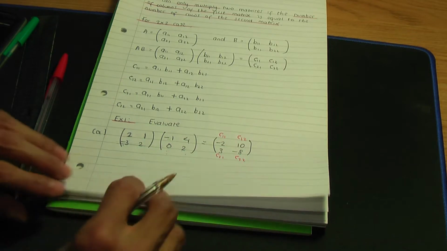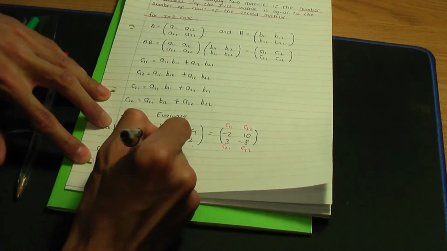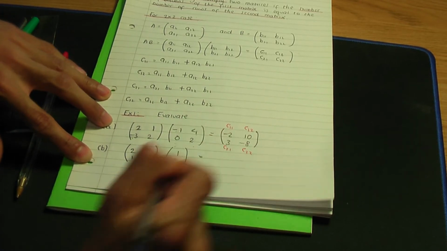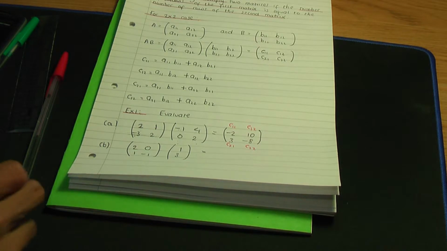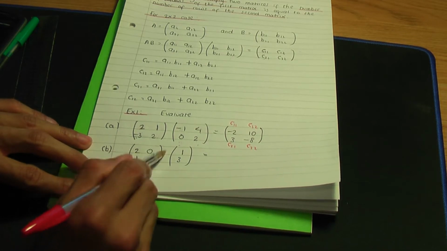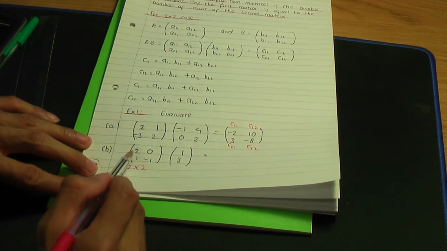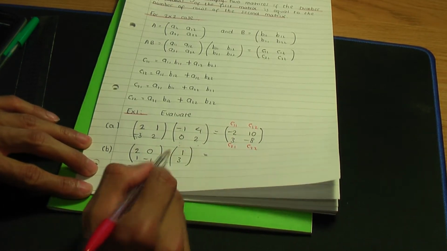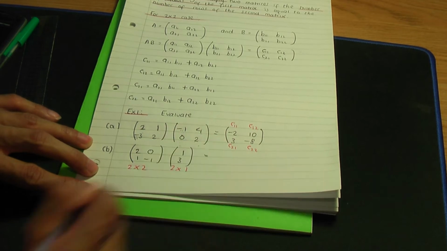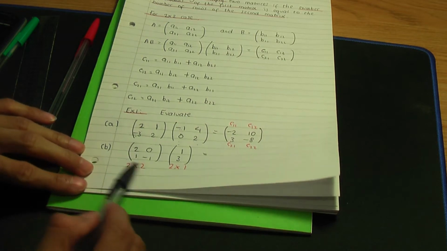So let's try another, just one more. In part B, let's multiply 2, 0, 1, minus 1 by the matrix 1, 3. Let me show you another trick. The dimension or the size of the first matrix is 2 by 2, since I've got 2 rows and 2 columns. The dimension of the second matrix is 2 by 1, since I've got 2 rows and 1 column. Firstly, let me check whether we can multiply these two matrices.